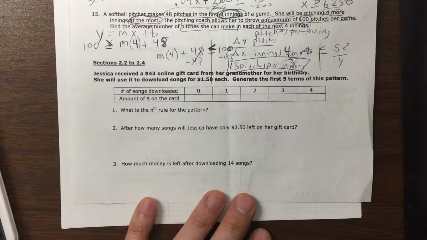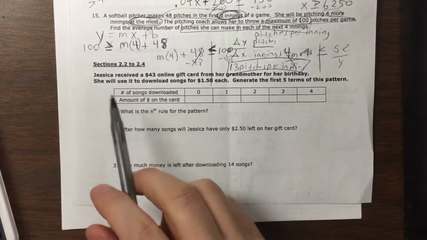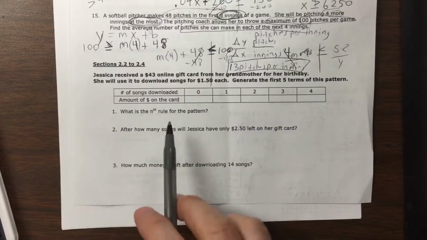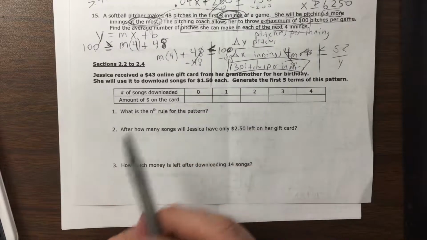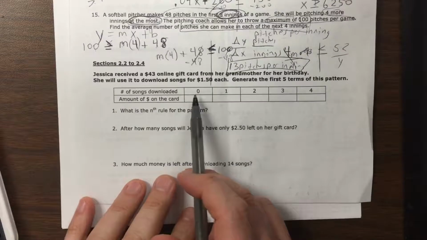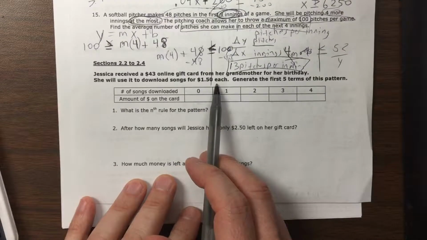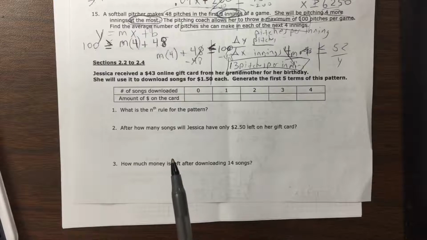Algebra Semester Review Part 3. We're at sections 2.2 to 2.4. Jessica received a $43 online gift card from her grandmother for her birthday. She will use it to download songs for $1.50 each. Generate the first 5 terms of this pattern.